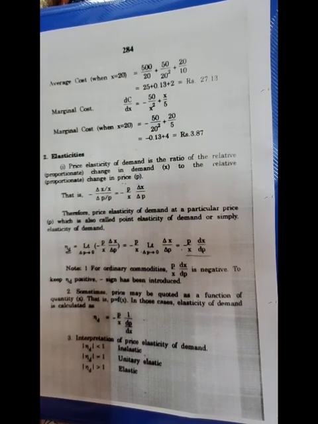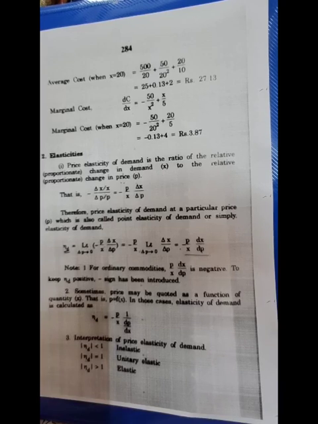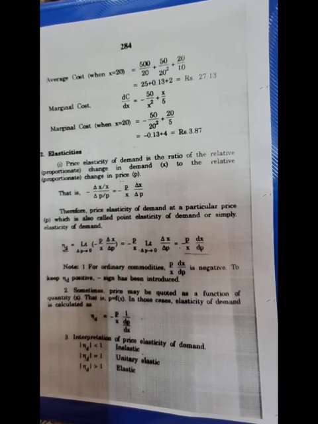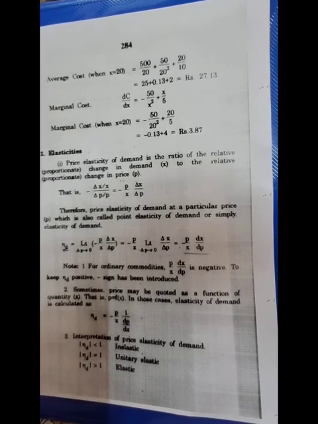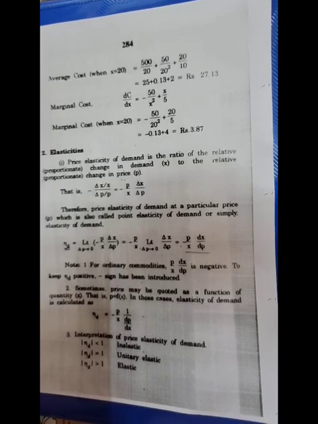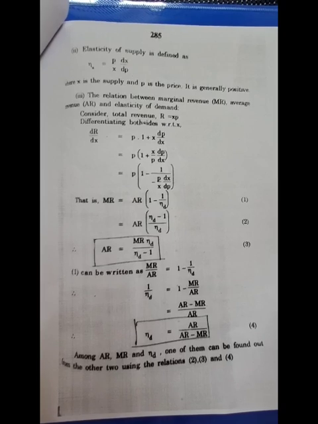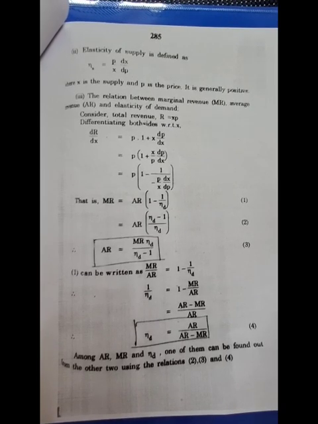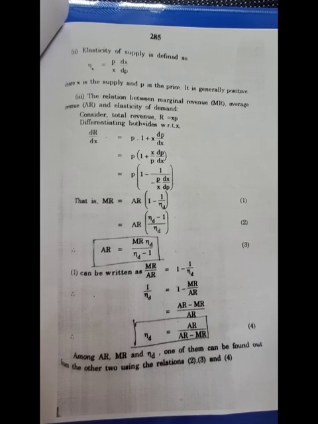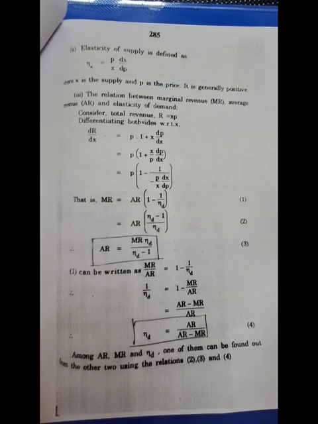Interpretation of elasticity of demand: when elasticity is less than 1, it is inelastic. When it is equal to 1, it is unitary elastic. When it is greater than 1, it is elastic. Elasticity of supply is equal to P by X into derivative of X divided by derivative of P, where X is the supply and P is the price. It is generally positive.